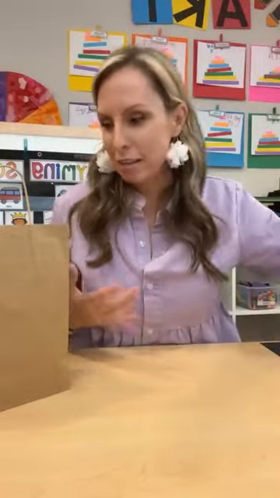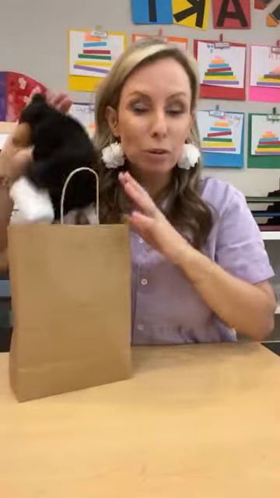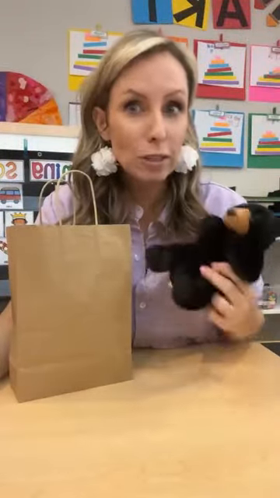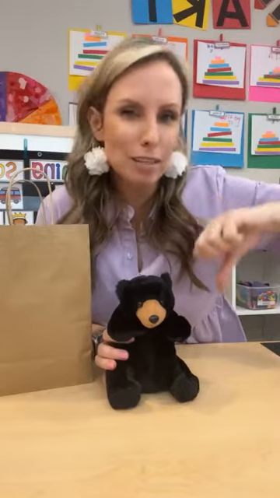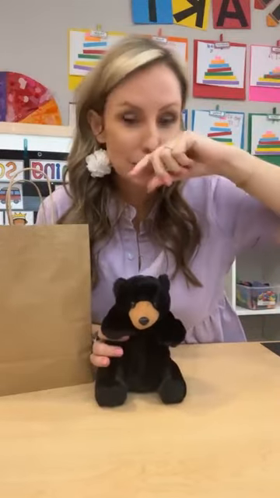So what's inside the bag, you ask? I just have a whole bunch of things that you can rhyme with. You can do this a couple different ways. You can have a student pick it out, and then they have to say the rhyme, or if they're not ready to produce their own rhymes, you can pick it out and say, okay, bear cake. And then they can do a thumbs up or thumbs down. Does that rhyme or does that not rhyme? No, bear cake does not rhyme. Bear fair, does that rhyme? Yes, that rhymes.